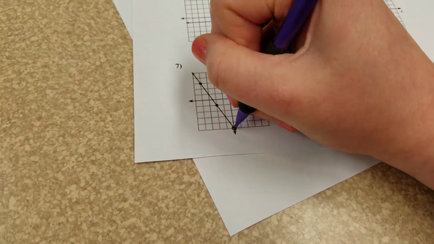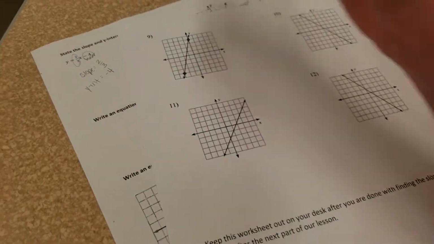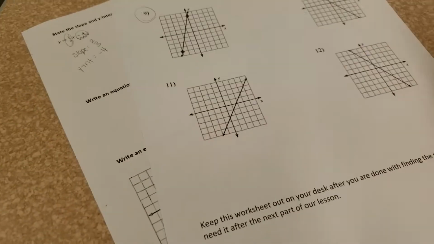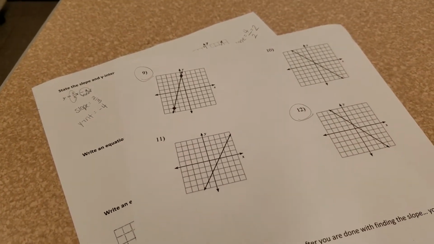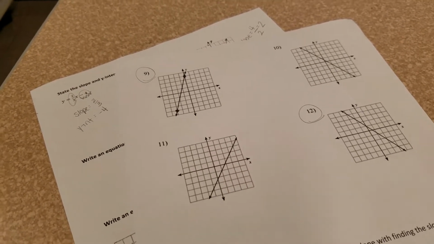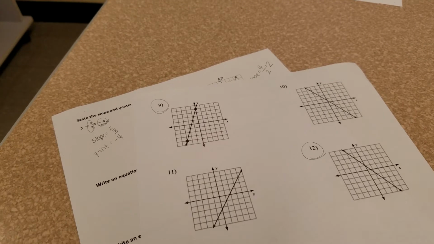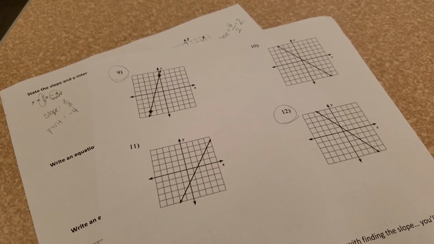This is your y-intercept down here. Flip it over. Let's do 9 and also 12. 10 and 11 we'll skip over. You're going to work on those, get your equations checked, and then when you're done with that, Mrs. Brider or the substitute will have another worksheet for you to work on with talking about writing equations of lines.